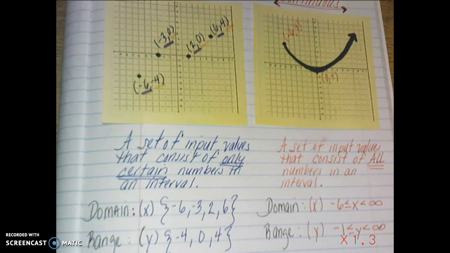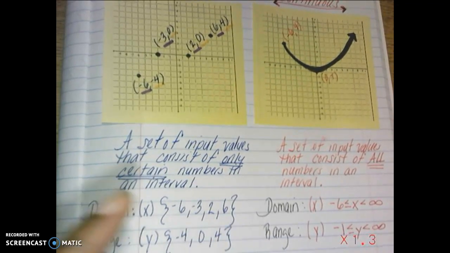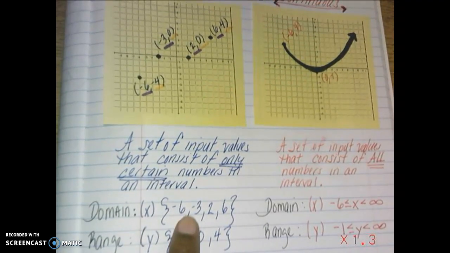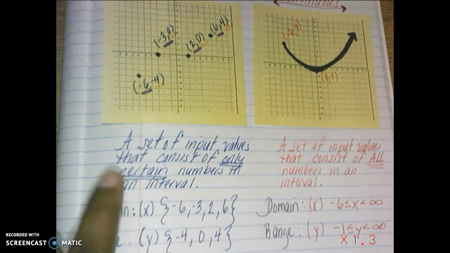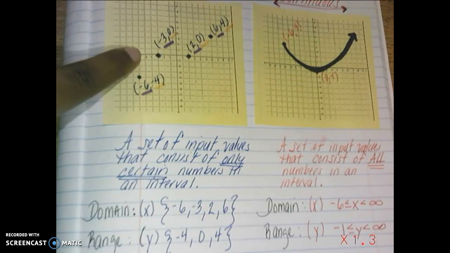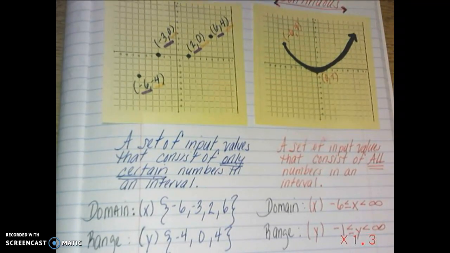Okay, so we talked about the domain and range for discrete and for continuous. Now, let's go here. For the domain, I got -6, -3, 2, and 6. Could I say that in my domain is also -5? I mean, -5 is right there, but we don't have a point there. So the domain here does not include -5. It is only those specific points that are included in the domain.